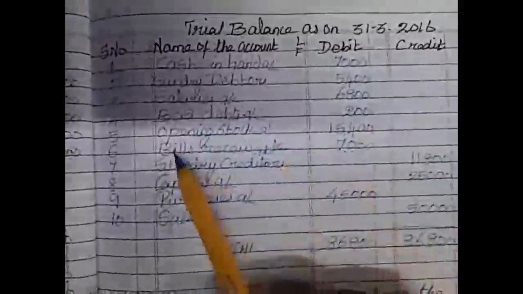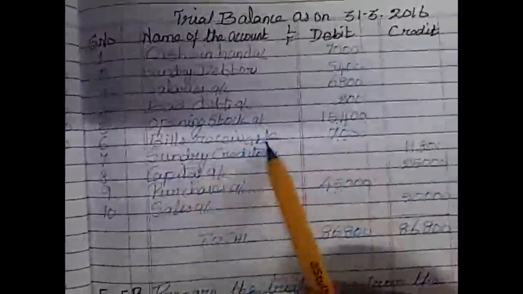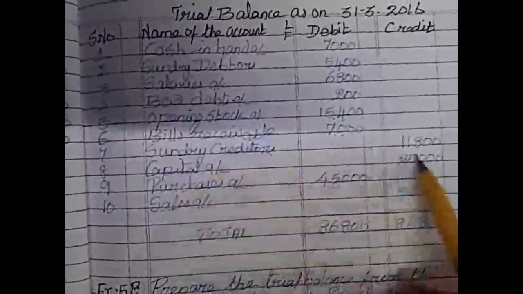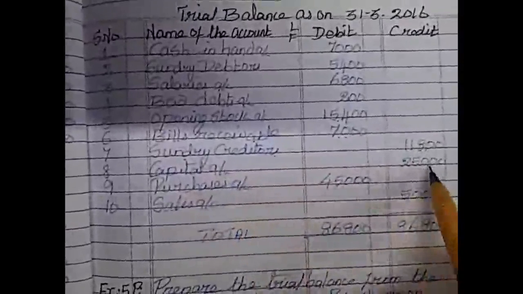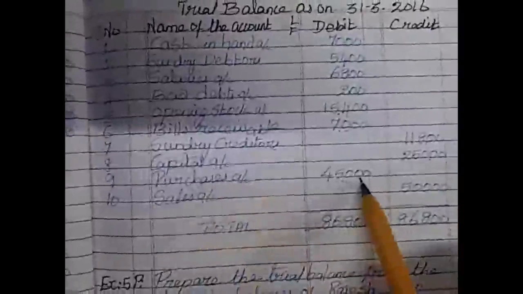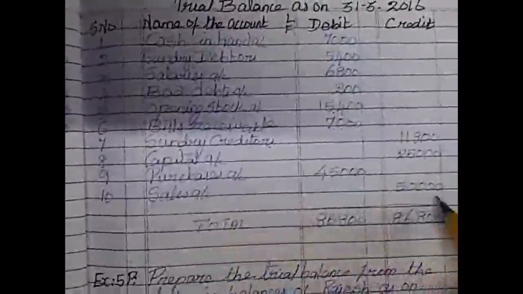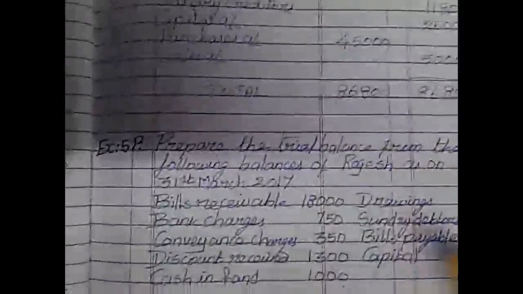It should be debited. And opening stock is an asset. It should be debited. Then bills receivable is an asset. It should be debited. Then sundry creditors is a liability. It should be credited. Then capital, a liability, credited. Then purchases is an asset, 45,000 debited. Sales is a credit, 50,000. Total 86,800. So exercise number 5.